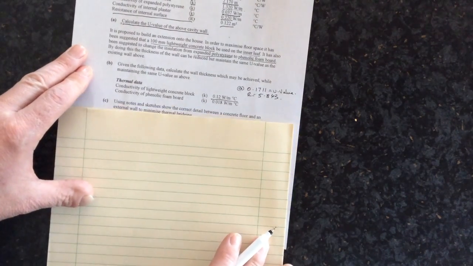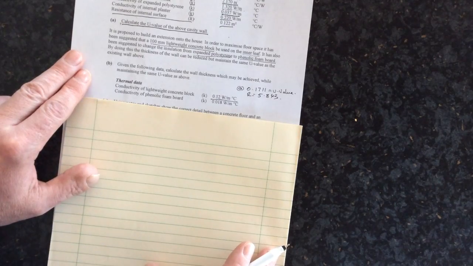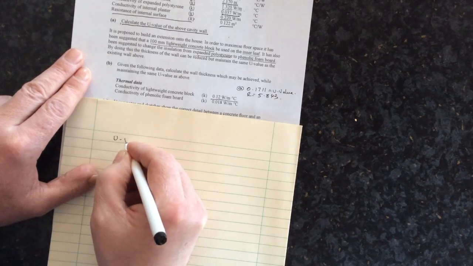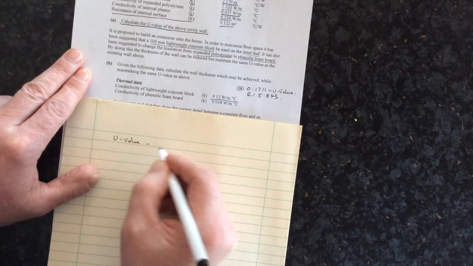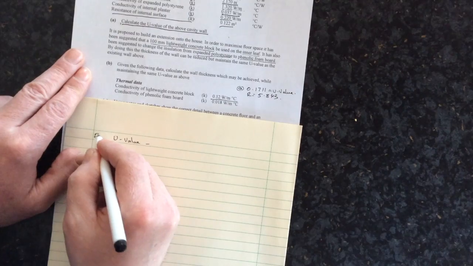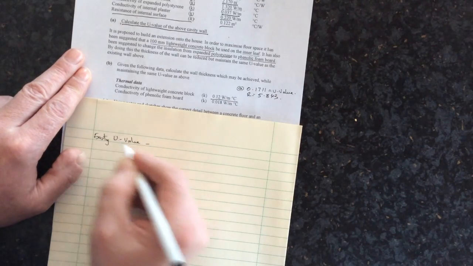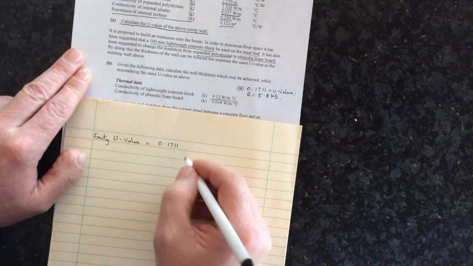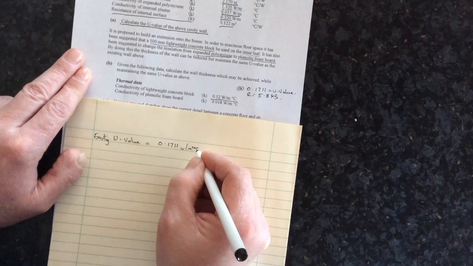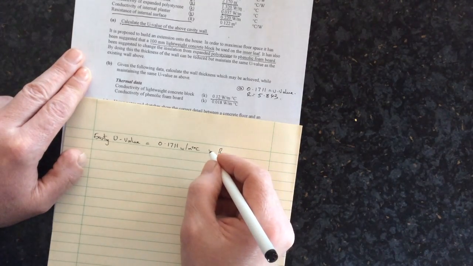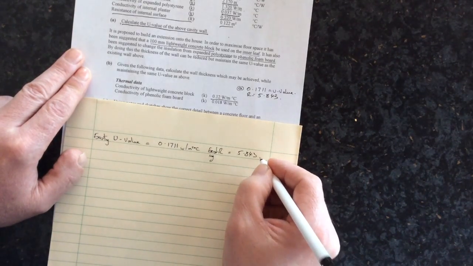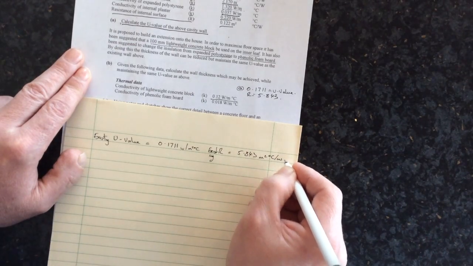So the first thing to note is, just carrying on from part A again, the U value that we had, that's the existing U value, is equal to 0.1711 watts per meter squared degrees centigrade, and that existing resistance was 5.843 meters squared degrees centigrade per watt. So we'll use that later.